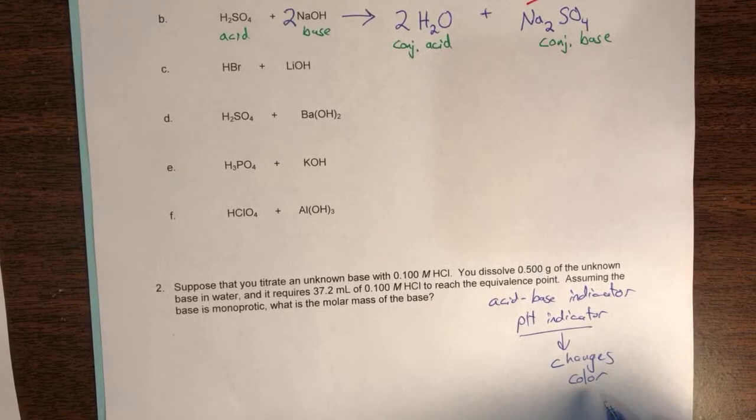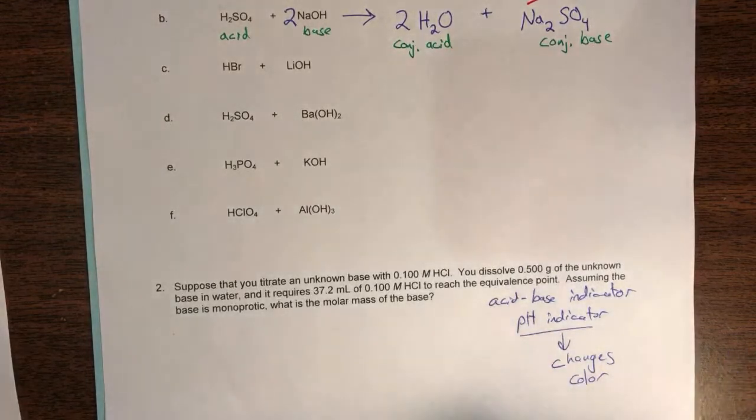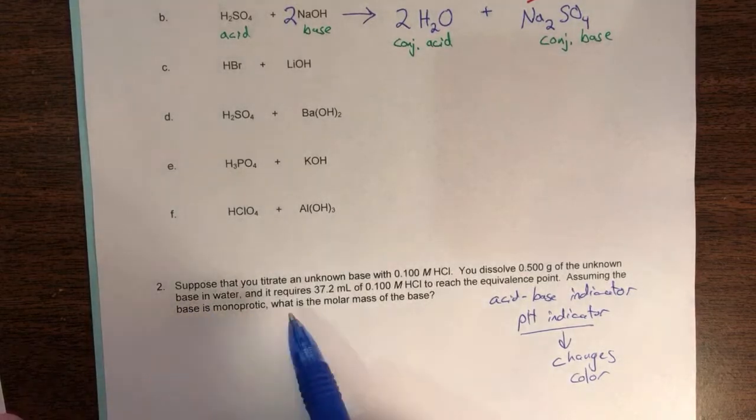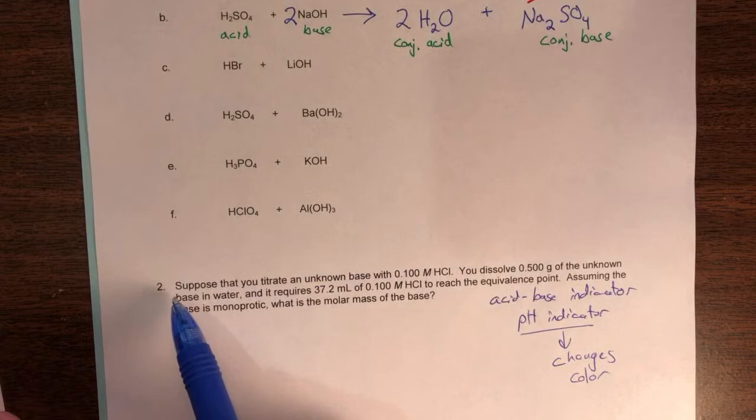There's another way to do this, and that's with a pH meter or a pH probe. That pH probe will give you a number and tell you what the pH is. So that's the other way. All right, so that's all the background information. Let's look at the problem itself.